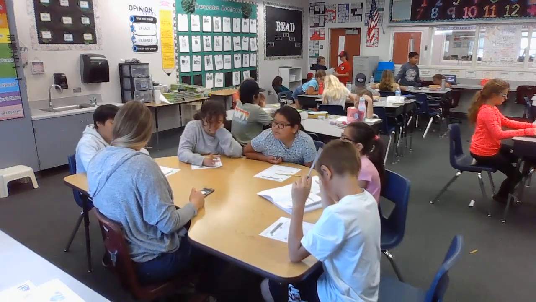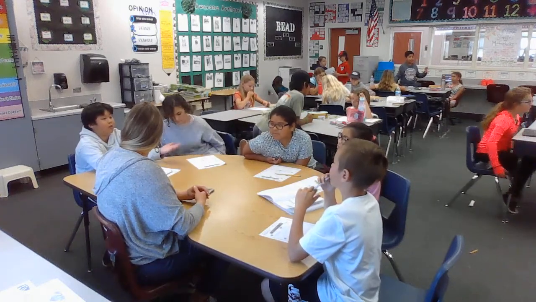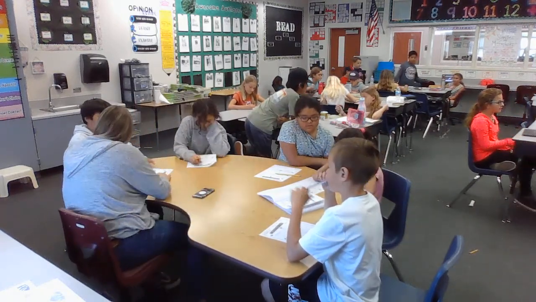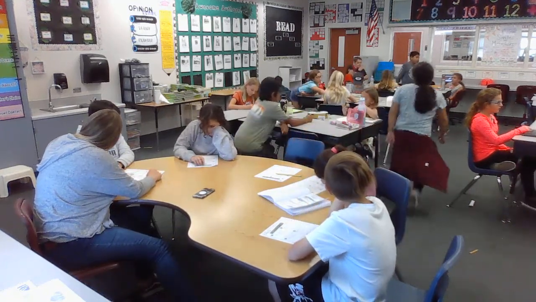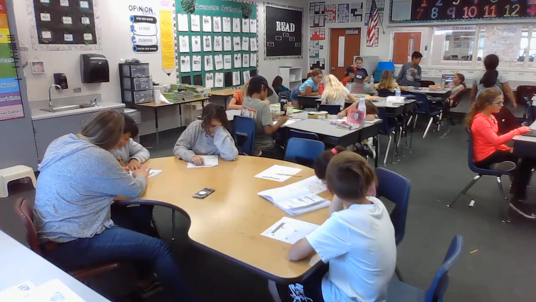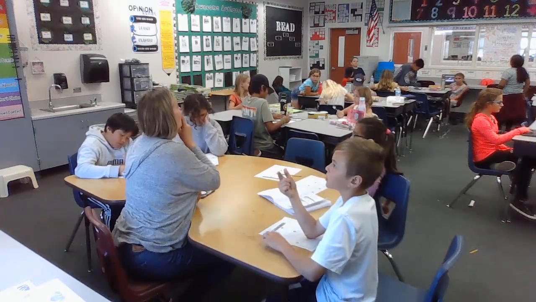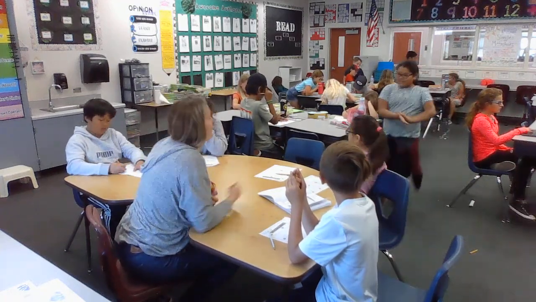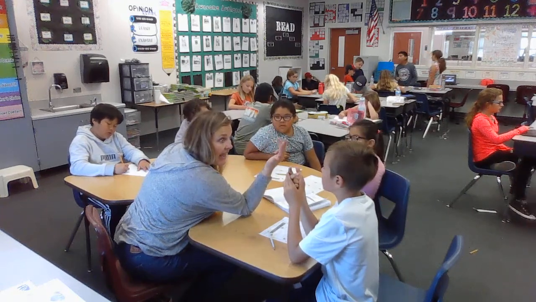Do this one. Same way you solved this. 20. Try 20. What's 20 times 4? Oh, this is the same way you're going to solve this. Same way, just in different numbers. Shh. If you're done, you are working on ST Math quietly. What's 20 times 4? Let's count by 20s. 20, 40, 80.